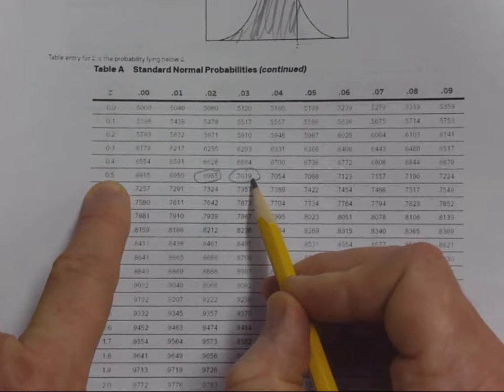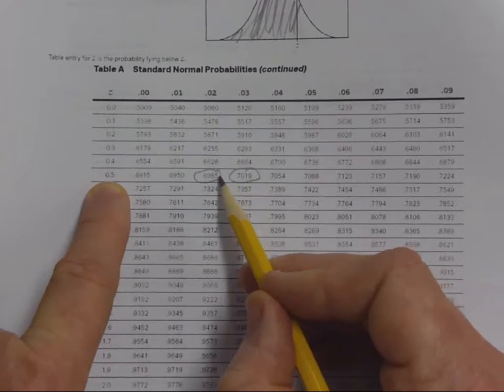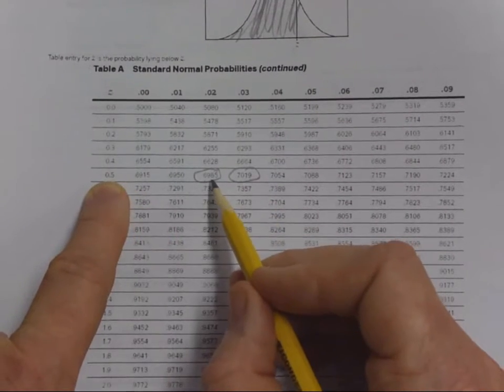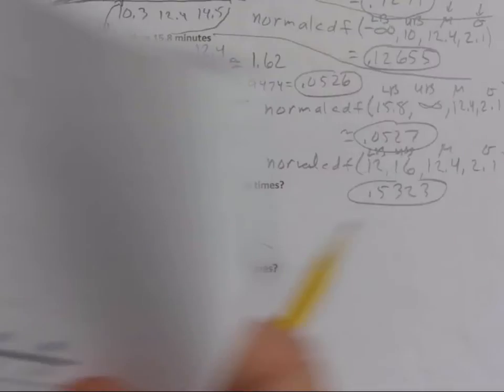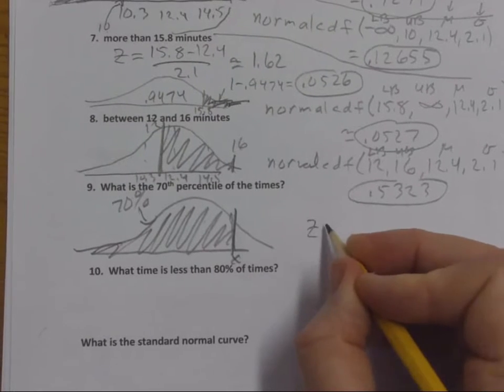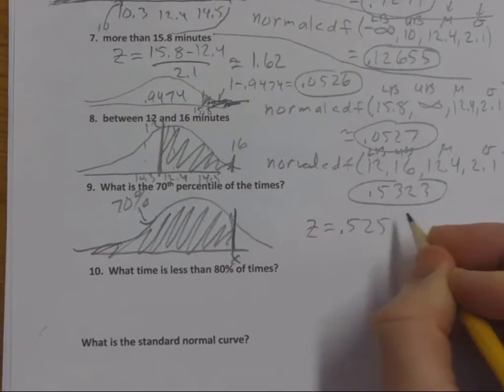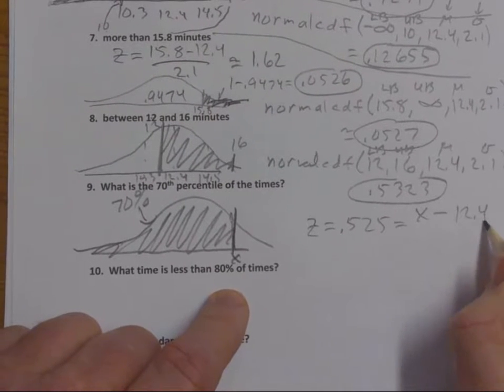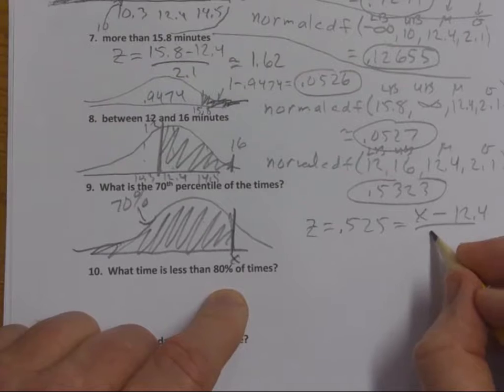We could be really exact and try to prorate it, but you could actually go with either 0.52 or 0.53. I'll go with just halfway in between the two, so that's going to be 0.525. So my z-score is equal to 0.525. And that is equal to my x value minus my mean over my standard deviation, which is 2.1.